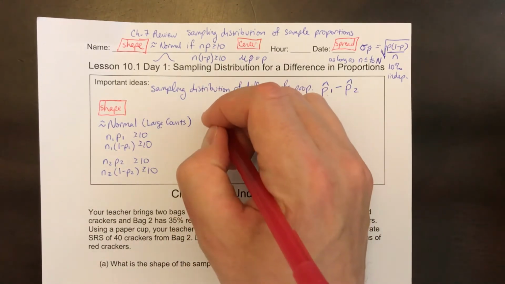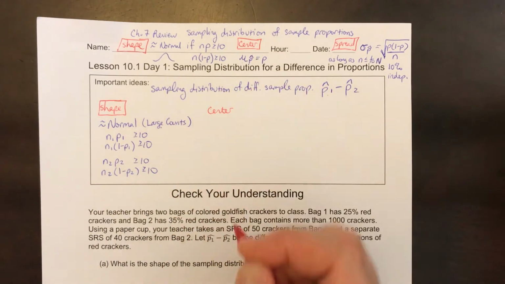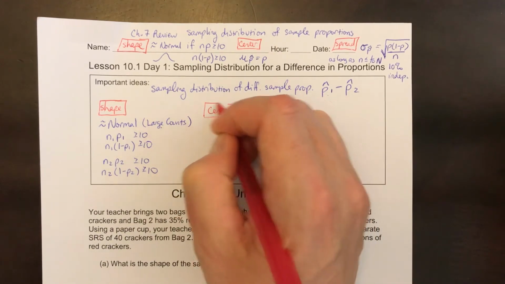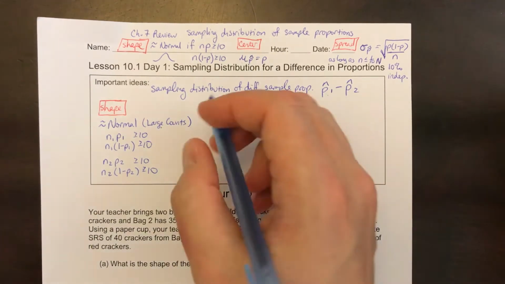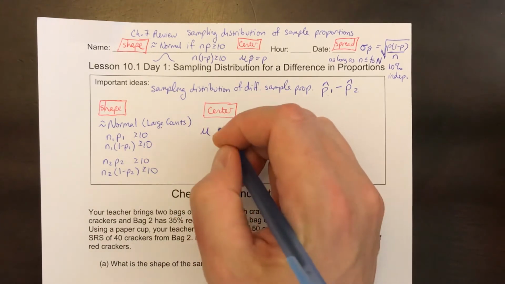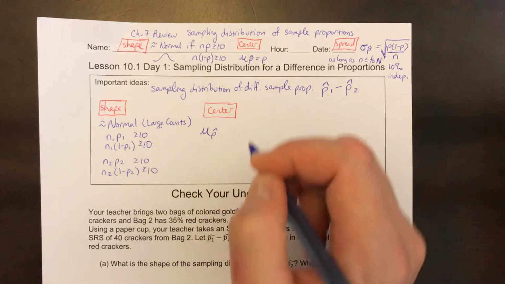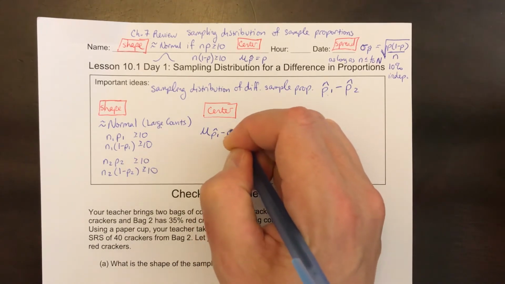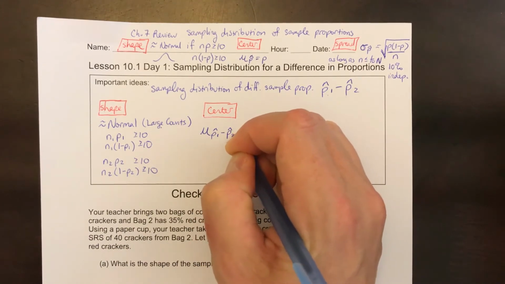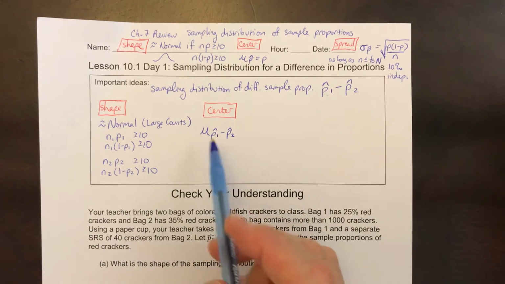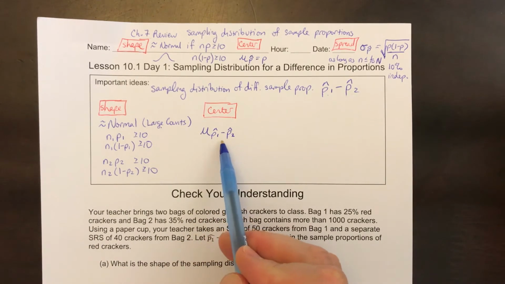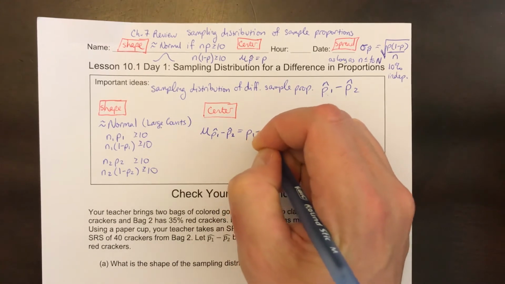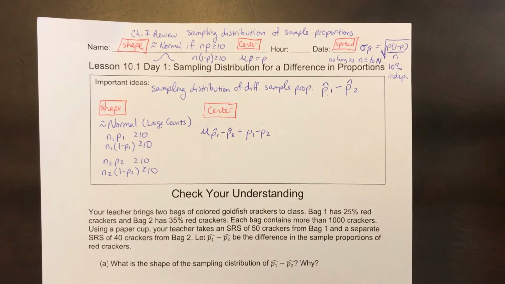When we look at the center of a sampling distribution of sample proportions, so the mean of p hat 1 minus p hat 2, the sampling mean of the difference of sample proportions will be equal to the difference of the true proportions.